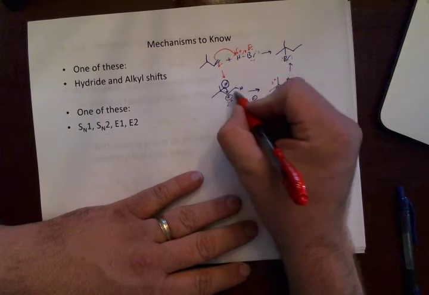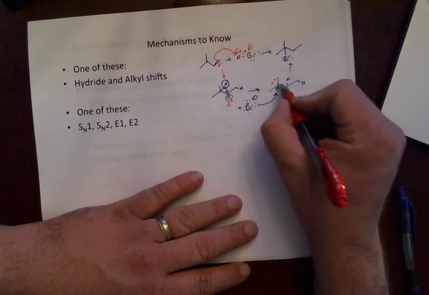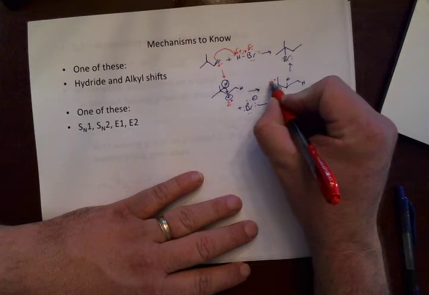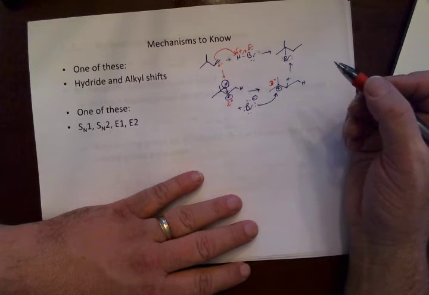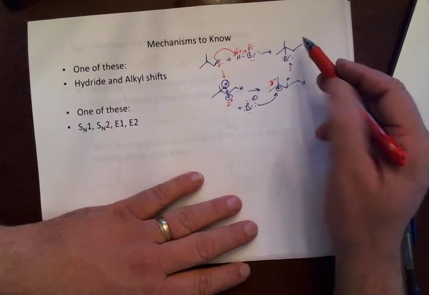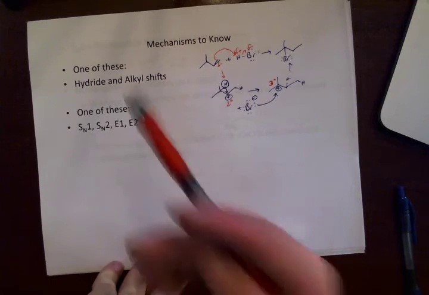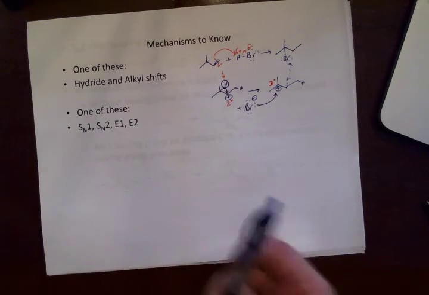Because this carbon here only has 2 carbons attached to it. This carbon has 3, and a tertiary carbocation is going to be a lot more stable. Okay, so like that. So it's going to be not much different than this. So for these, you're also going to get one of these. So you get 2 carbocation mechanisms.